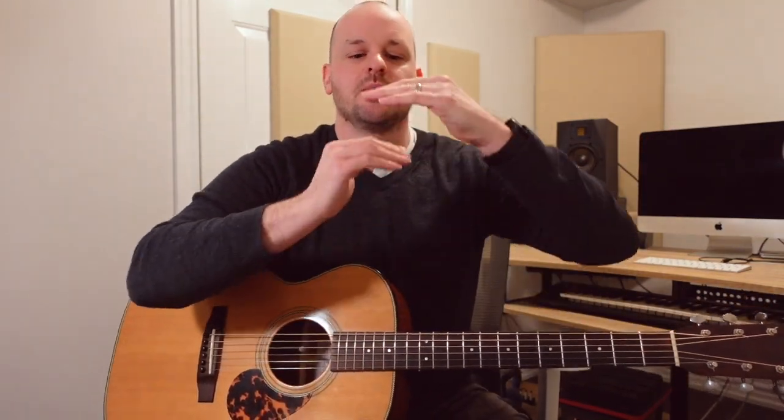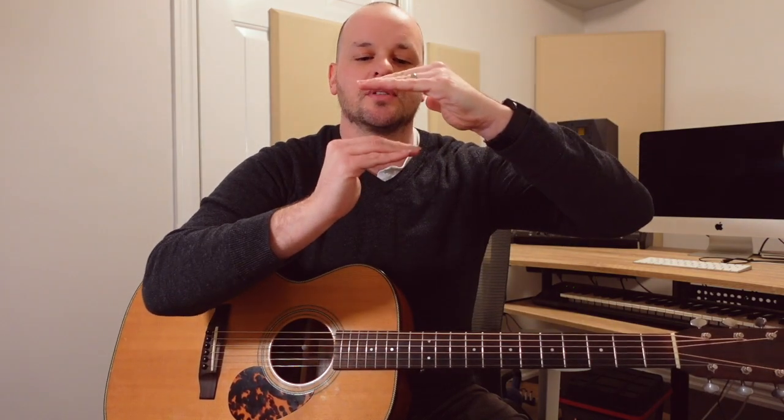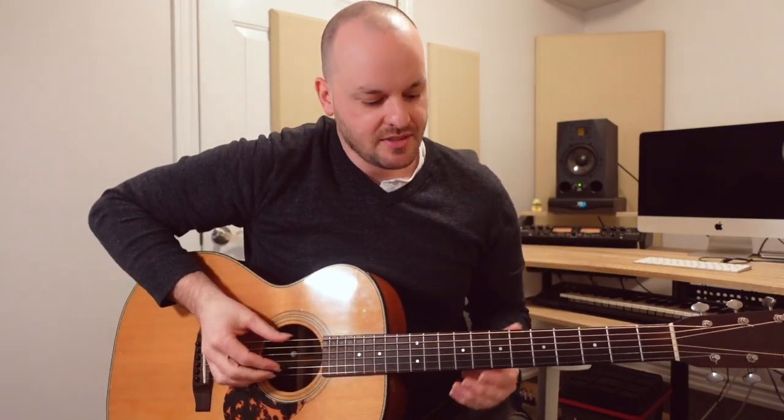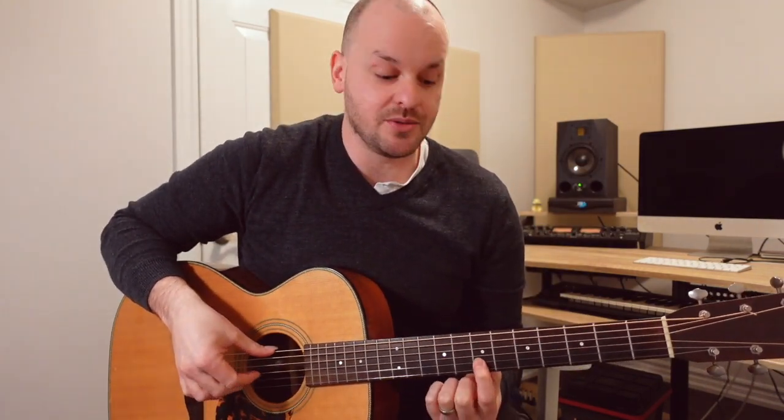They move like that. Contrary motion is different, and one is not better than the other, they're just different. So if you want some contrast, you can do some of one, some of another. It's up to you. But contrary motion is where one voice goes one way, the other voice goes another way. So they might go from here to there. So that's what I did. The melody goes up.